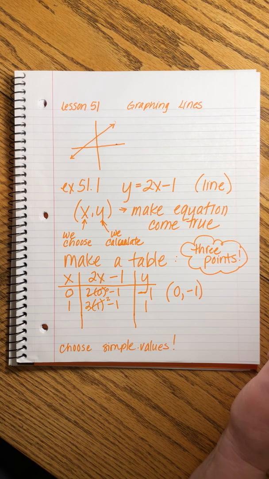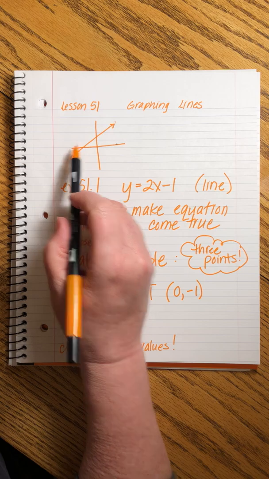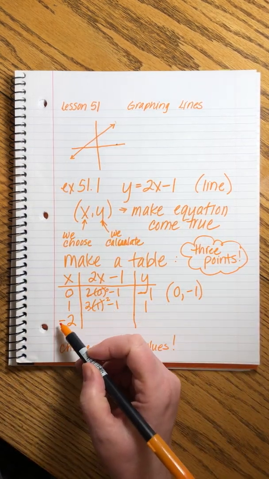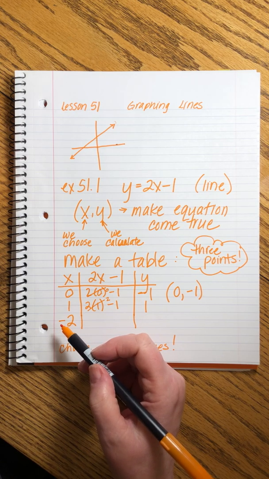And now we can choose anything we want. I'm going to choose a negative number just to be fun. We'll choose an x value that's on the negative side, right? And let's just see what we get. I'm going to choose -2. I want a negative number. I would never choose a fraction or a decimal. Never. That's just making it too hard.